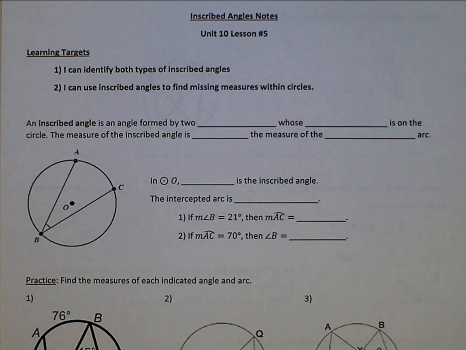Today we're going to talk about inscribed angles. At the end of this video, you should be able to identify both types of inscribed angles, and you should be able to use inscribed angles to find missing measures within circles.